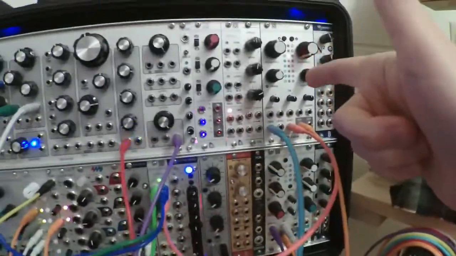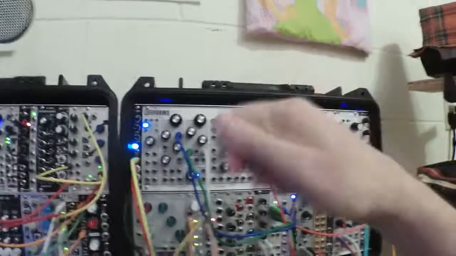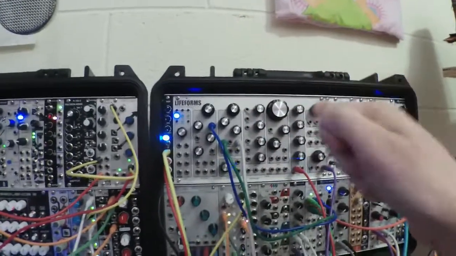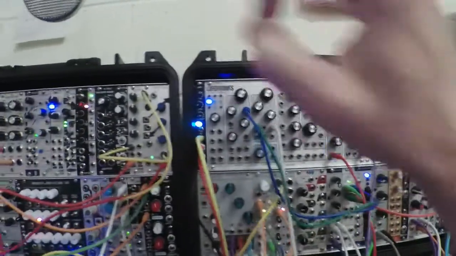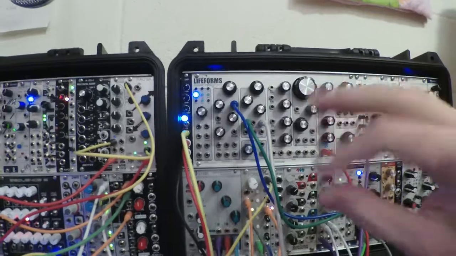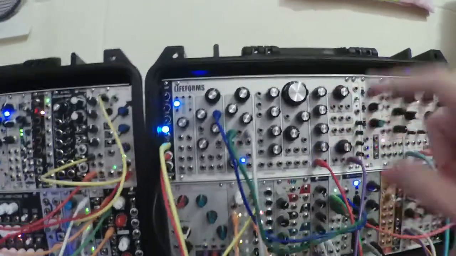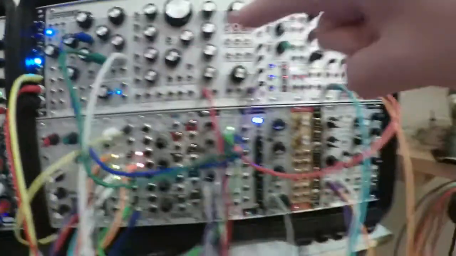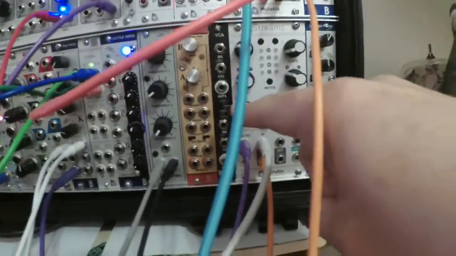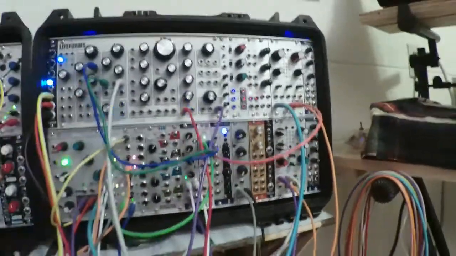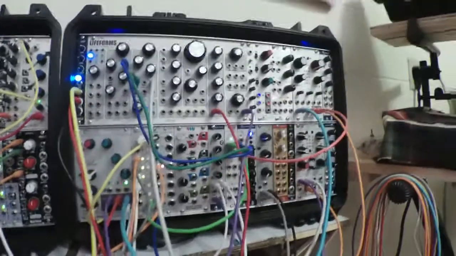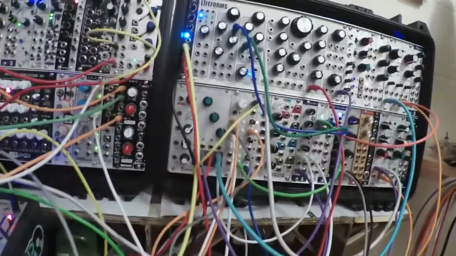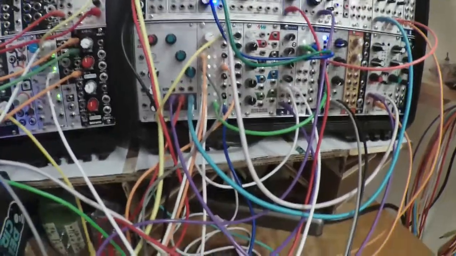Now that is Plats doing the kind of little wood block, and the synthesizer kind of bass plucks. It's oscillator 2 of Lifeform going through a channel of Streams, and that's it. Streams in the first mode, the low pass gate envelope generator mode.